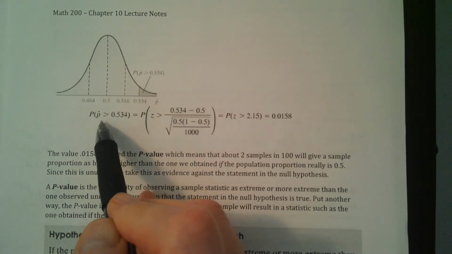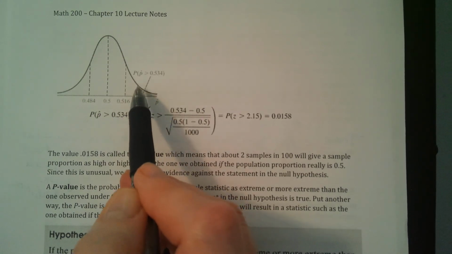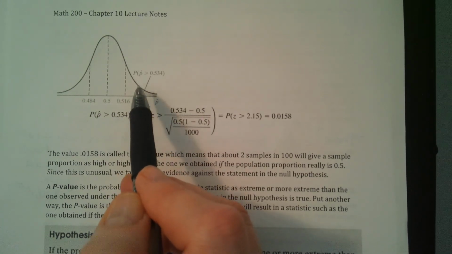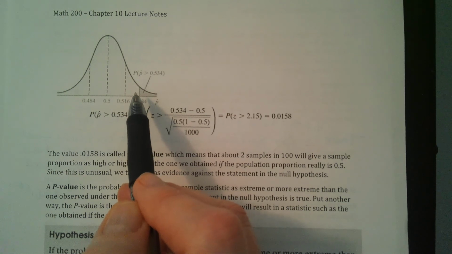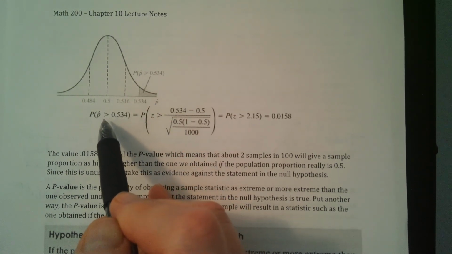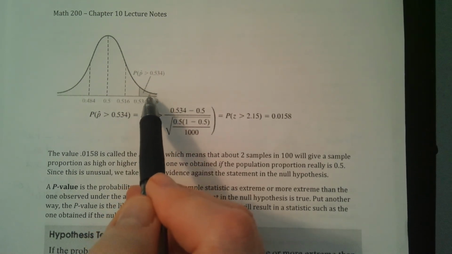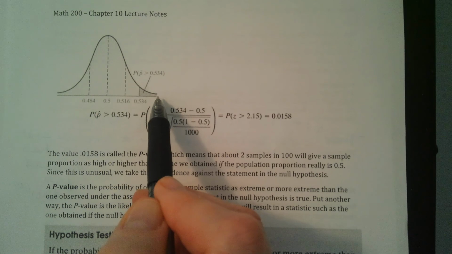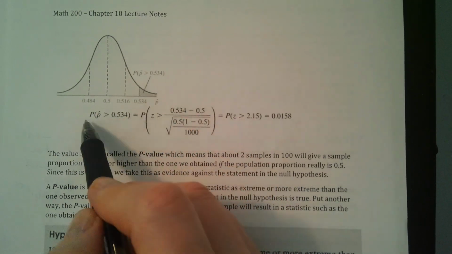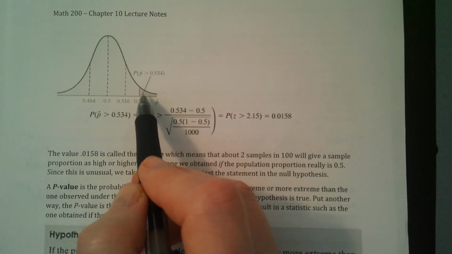We took a sample and we found the sample was 53.4%, which obviously is in the right-hand tail of this graph. So since this is going to be a right tail test, since it's a greater than symbol, we're looking for the right shaded area of this graph. So we would be looking for the probability that p hat is going to be above that value.